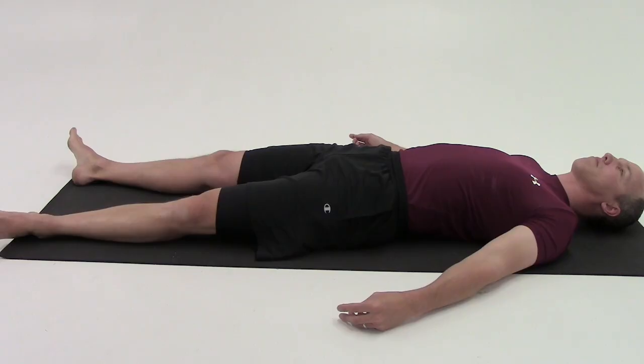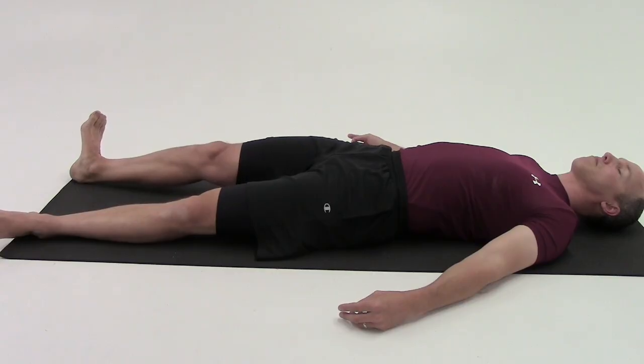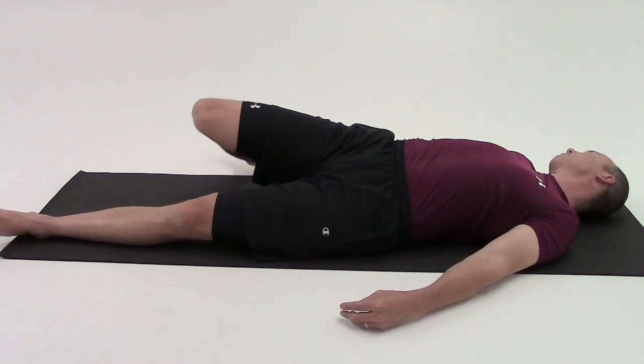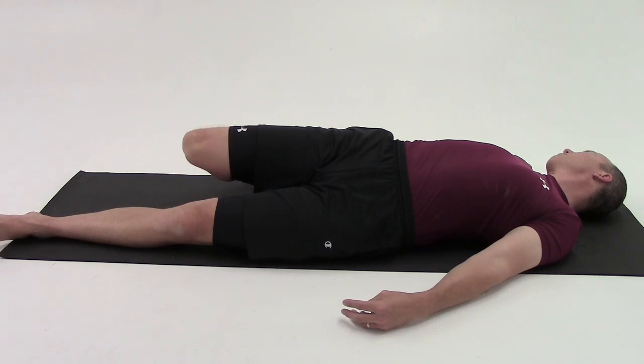Very good. Now, we're going to go back to the right leg. And this next movement will be a little bit more awkward, but go ahead and give it a try. Turn the right foot so the sole faces to the outside this time, and slide it along the outside of the right leg, moving up towards the outside of the right hip.